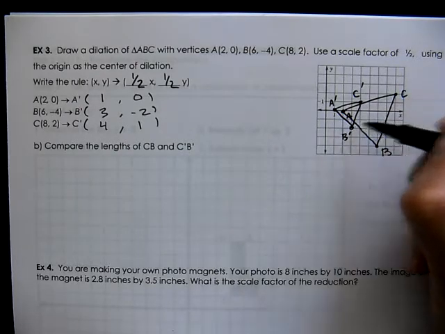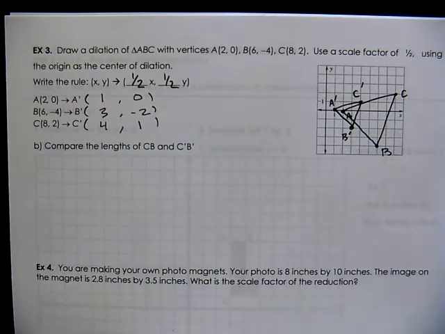So it should look the same shape. It is still a triangle. The triangle hasn't been distorted. It's still the same shape of a triangle, but it is definitely smaller in size. So we talked about this first property being that the corresponding sides are proportional.